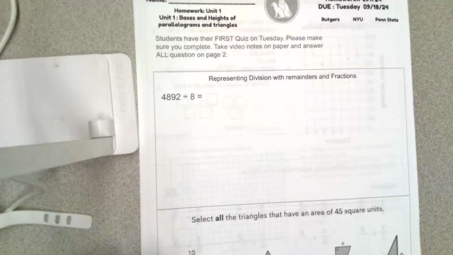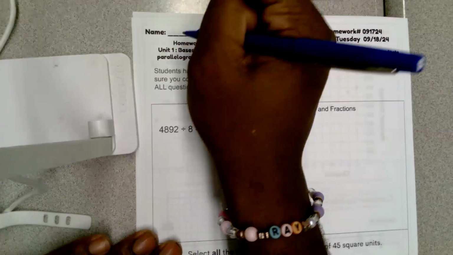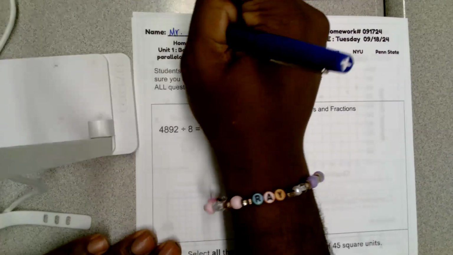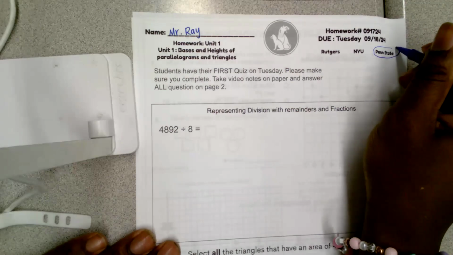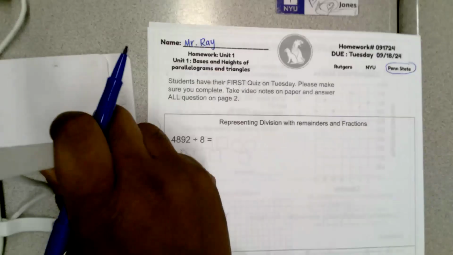All right, so let's get to work. First, we want to write our name and we want to circle our cohort. Today, I'm repping the Penn State squad.